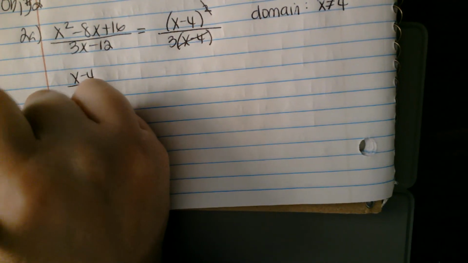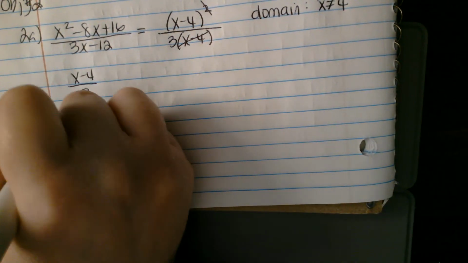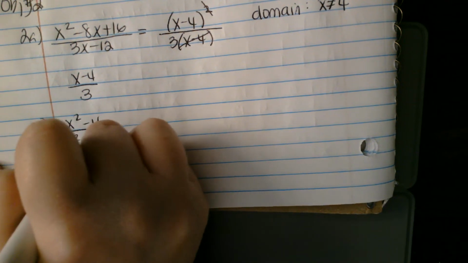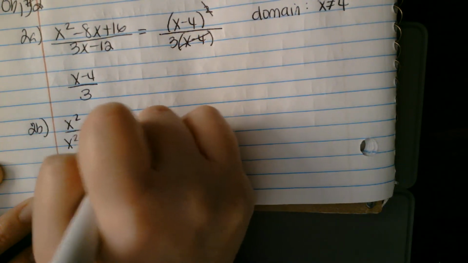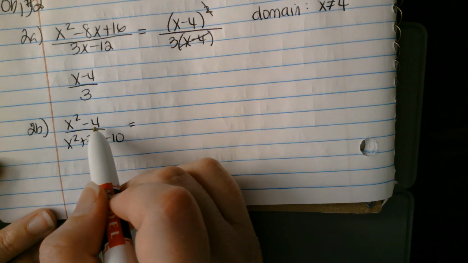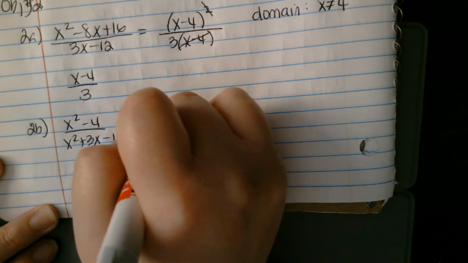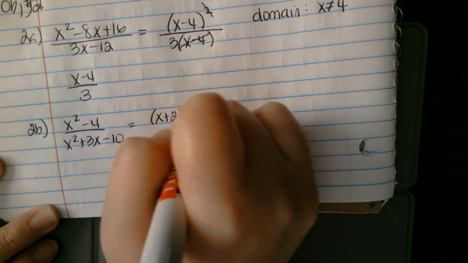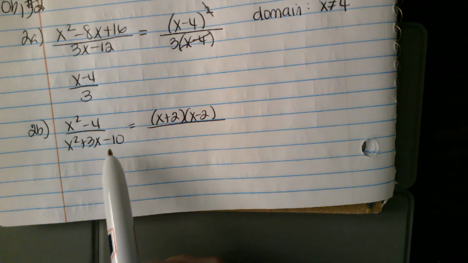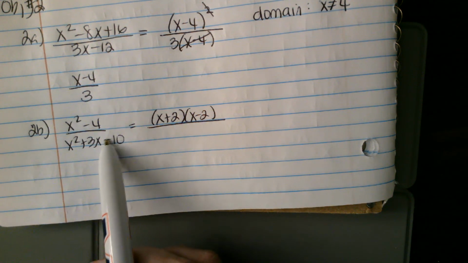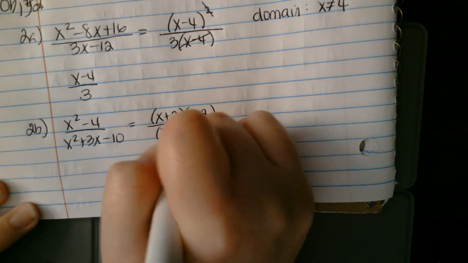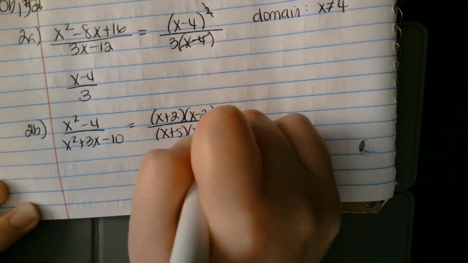Okay, 2b. We have x squared minus 4 on top, and we have x squared plus 3x minus 10 in the denominator. My numerator is a difference of squares, so that factors to (x plus 2)(x minus 2). Our denominator, we want two numbers that multiply to negative 10 and are going to subtract to 3. Well, 5 and 2 would do the trick. So we have a positive 5 and a minus 2.